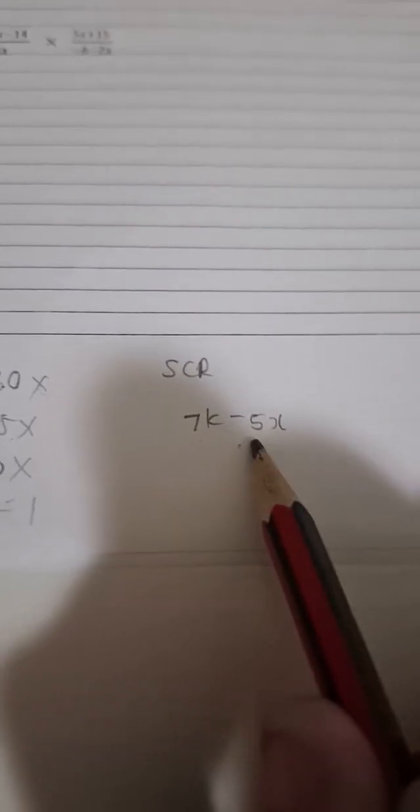I need you to understand where it comes from, though, so that you can explain it the next time. So if you have 7k minus 5x, say I took out a negative sign and then rewrote the 5x on the left this time round and the 7k on the right this time round.